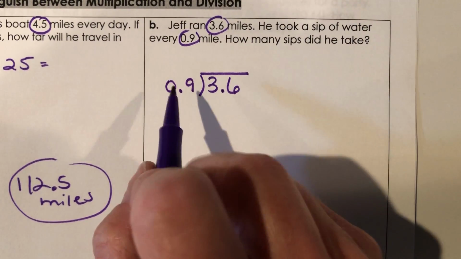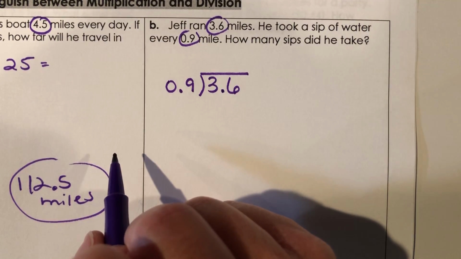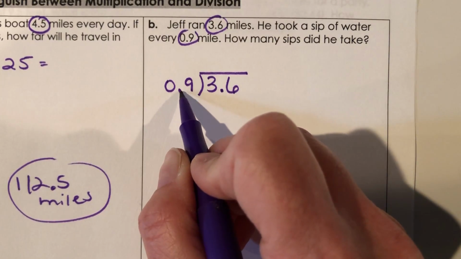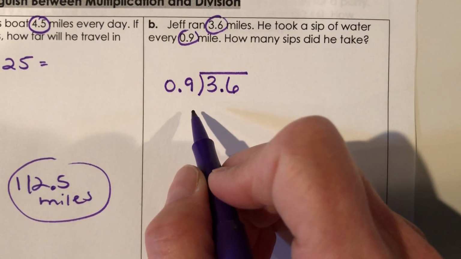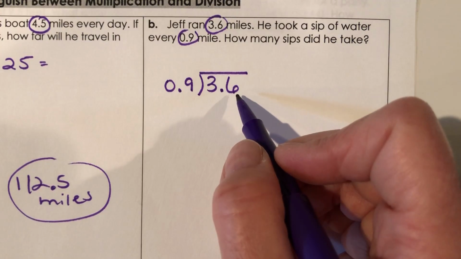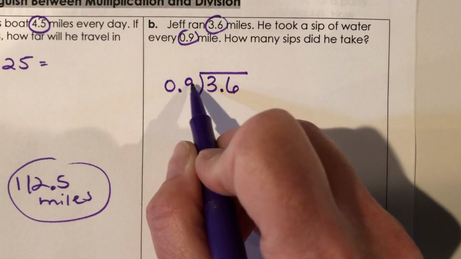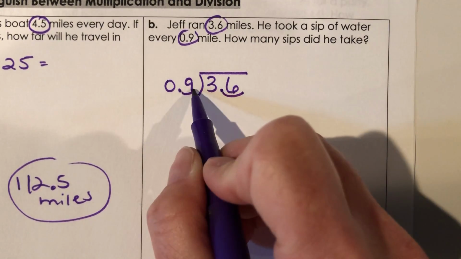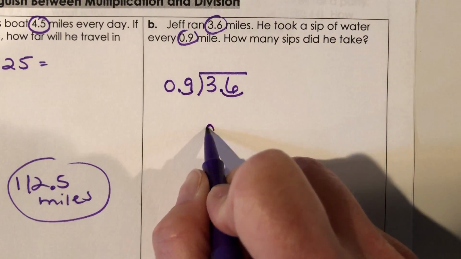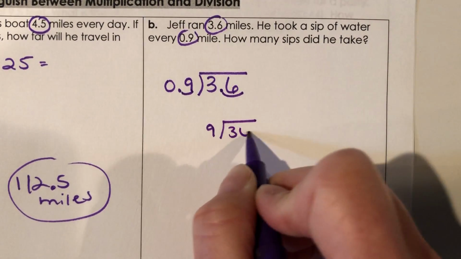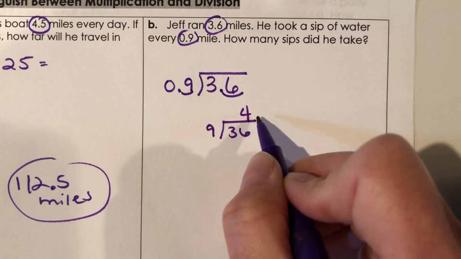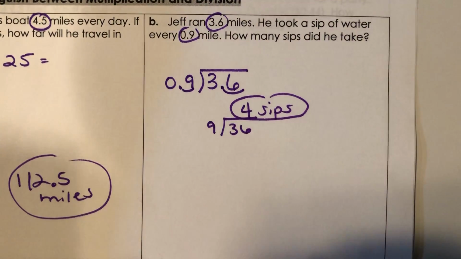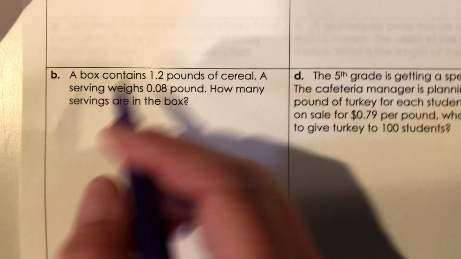All right, so we learned that you can't have a decimal in the divisor. Like you can, but we'd have to draw a picture and it would take forever. So we learned that we can simply multiply the divisor by a power of 10 to make it a whole number, as long as we multiply the dividend by that same power of 10. So I'm going to multiply this by 1 power of 10, which means I have to do the same thing in here. So if I shift this one place right, I have to shift that one place right. So the problem we're really solving here is 9 divided into 36, which is 4. So 4 sips of water for 3.6 miles. Go, Jeff.